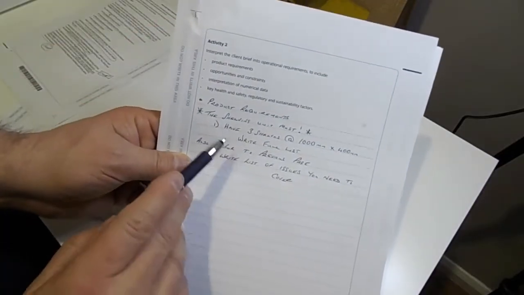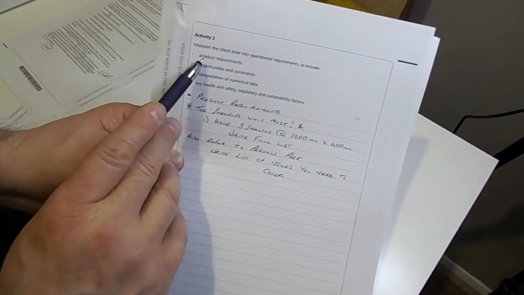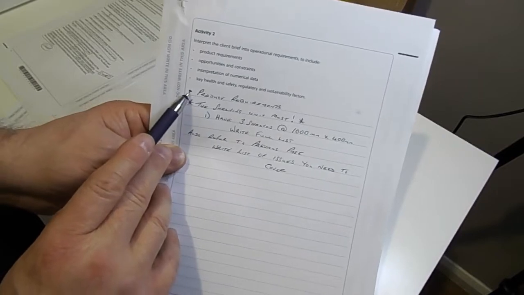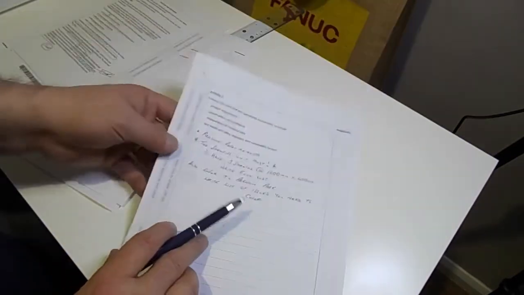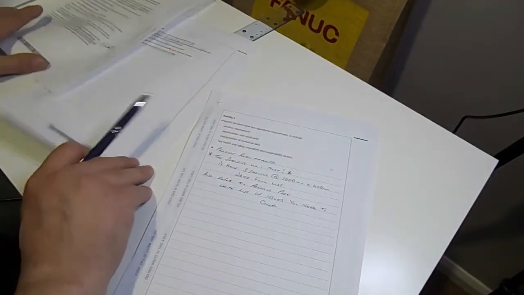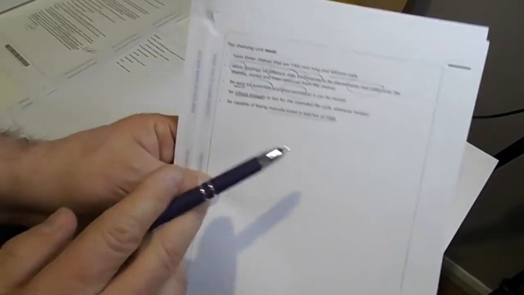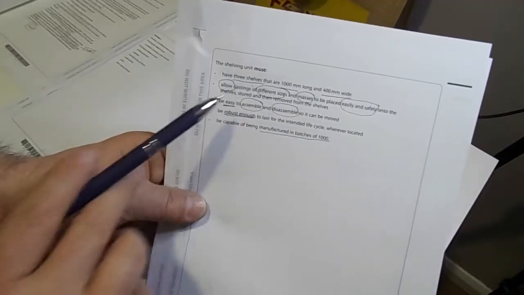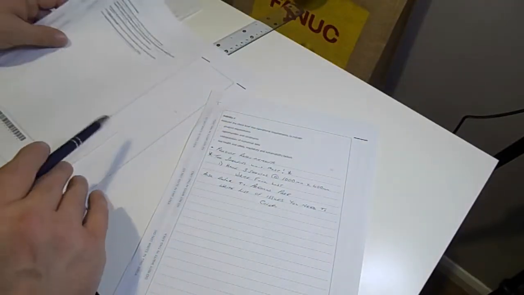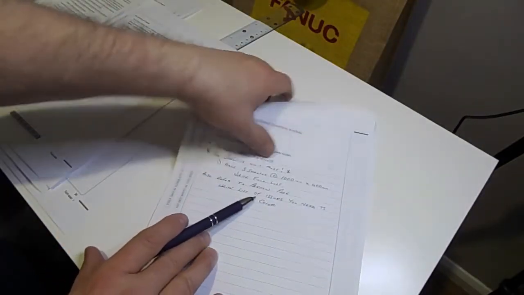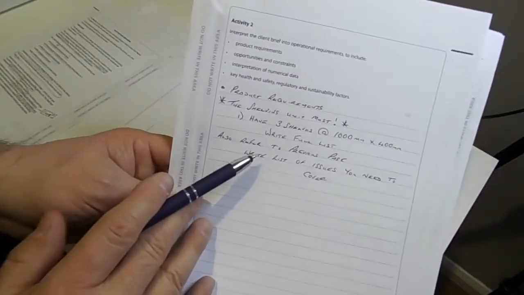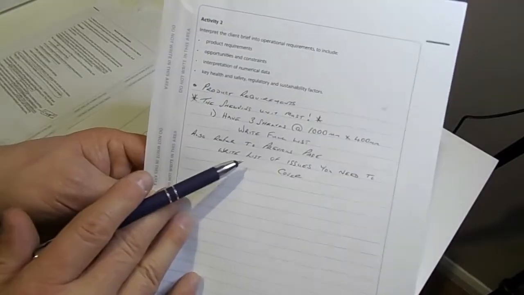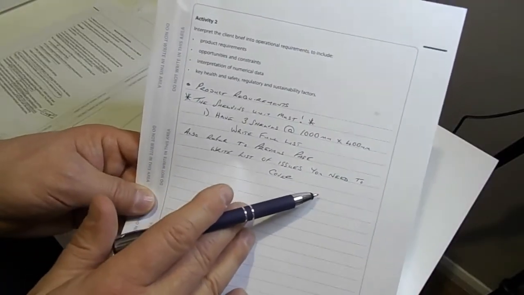So just a little recap. Product requirements, first bullet point, the shelving unit must, and just write the list from here, all the highlighted parts that you want to include. Also refer to the previous page and write a list of issues you need to cover.